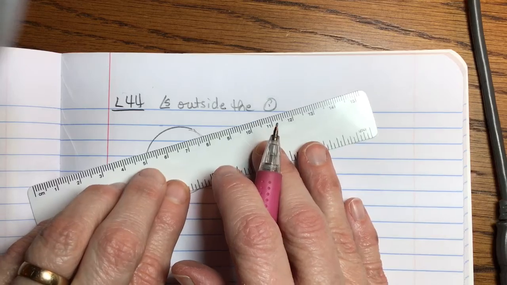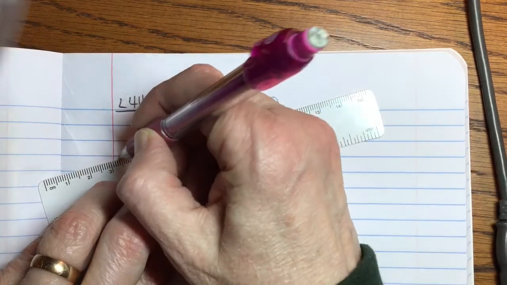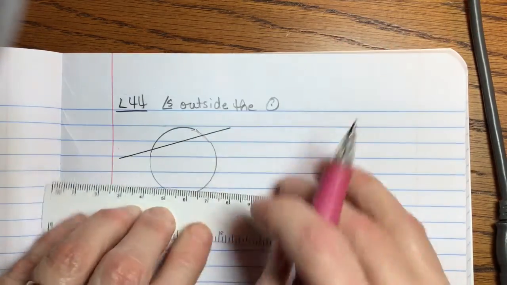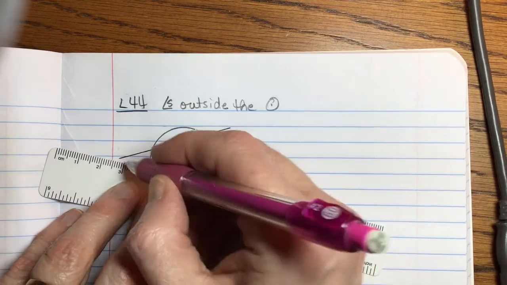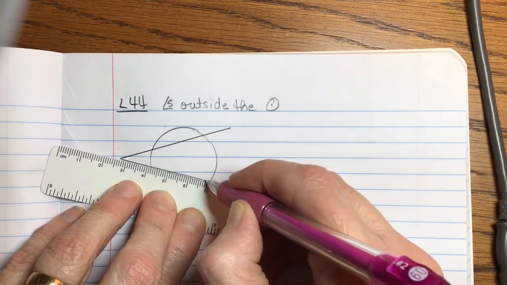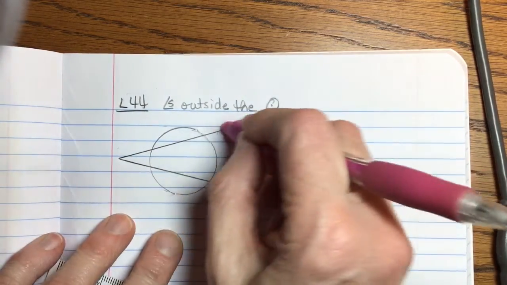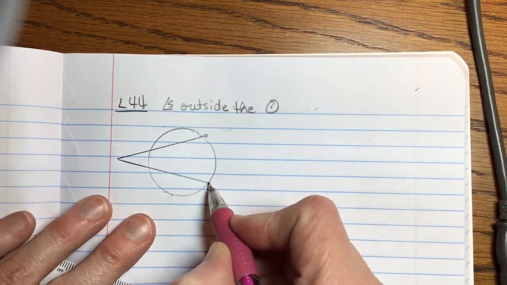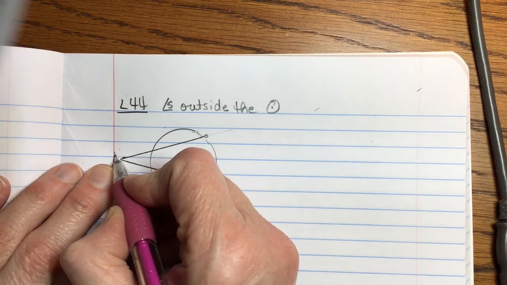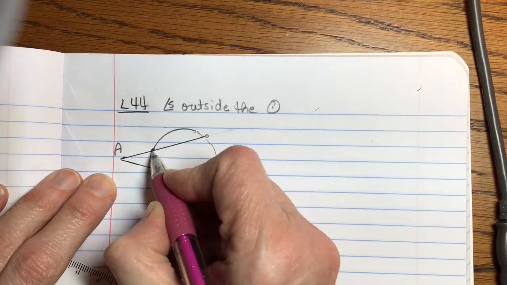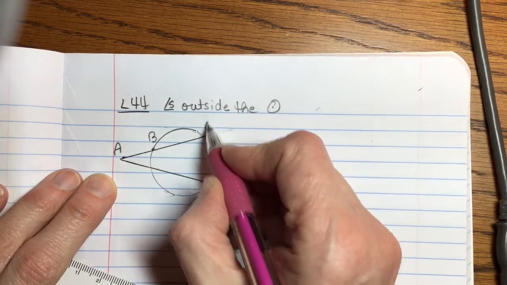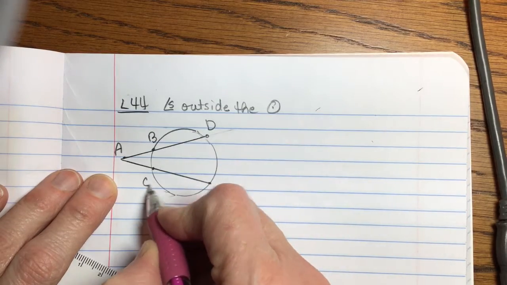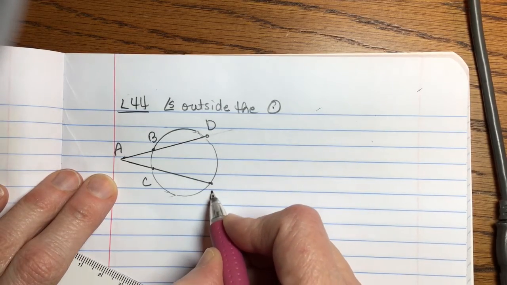I'm going to make my angle a little bit bigger. Now, I think in the picture, on the Post-it, they actually didn't extend it out. They just stopped here. So they call this point A, angle A, point B, point D, point C, and point E.